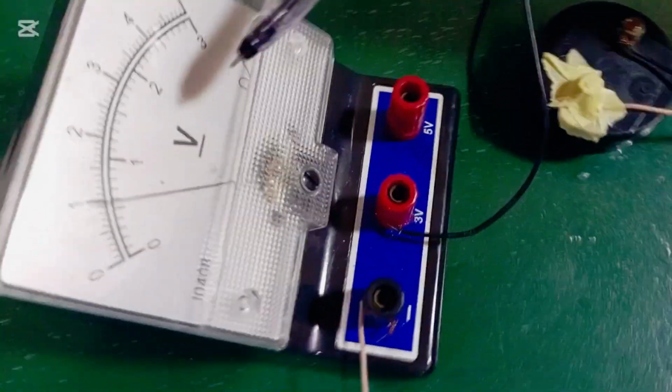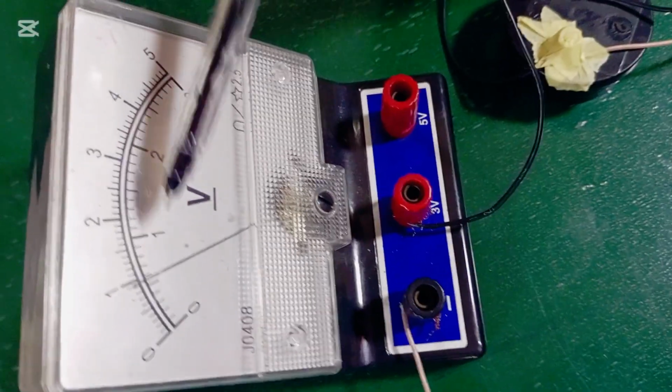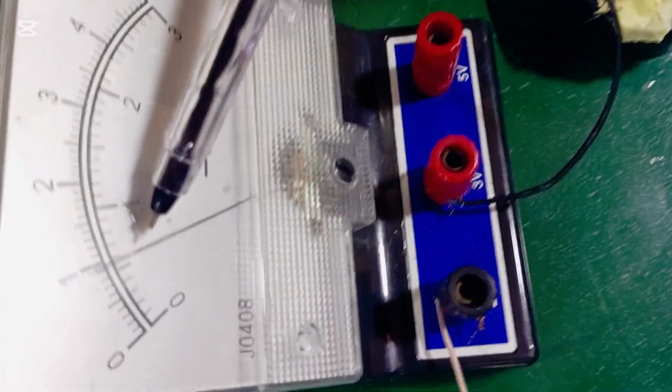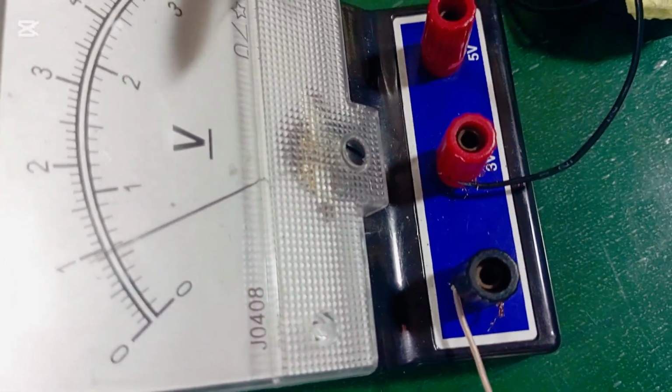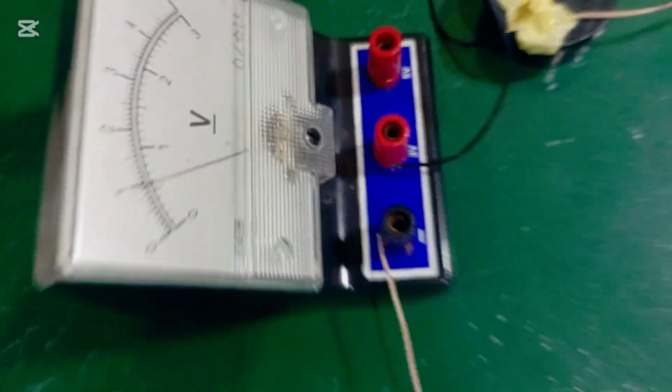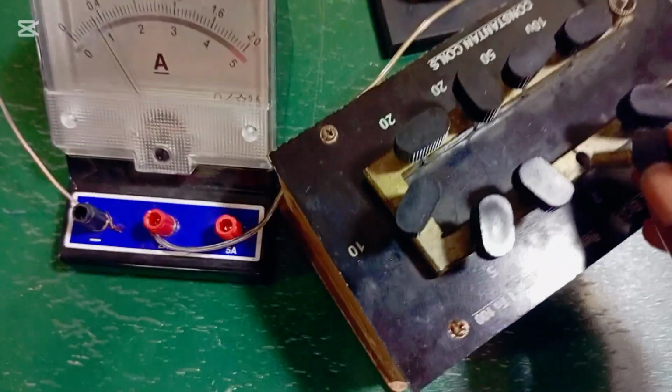All right, let's look at the PD on the voltmeter. What do I have? It's going down. I have 0.6 volts. But look at it now. This is 0.6 volts. So I have to record it. Now look at it. You see it's actually dropping. Let's move to the next one. By taking resistance to be 4 ohm.